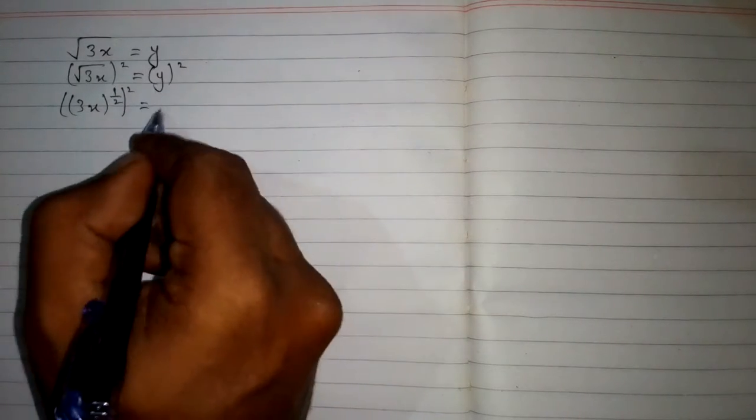We know that square root means something raised to the power 1 upon 2. So we have 3x in the square root, so we have 3x whole power 1 upon 2, and then we will write this 2 over here, and square of y is y square.